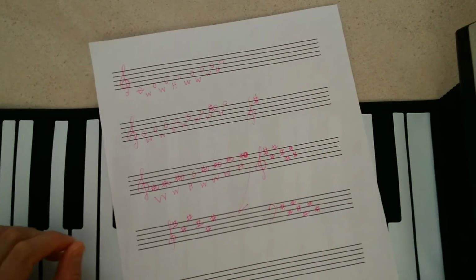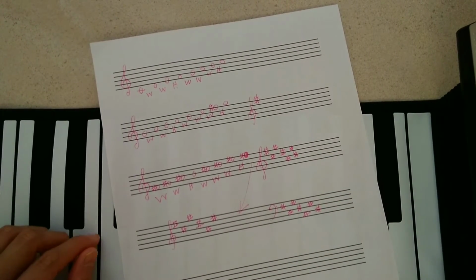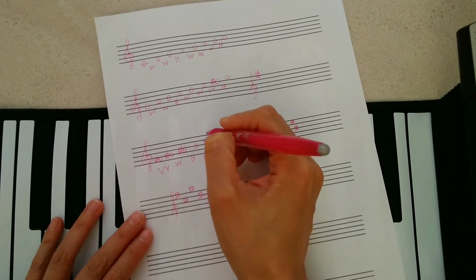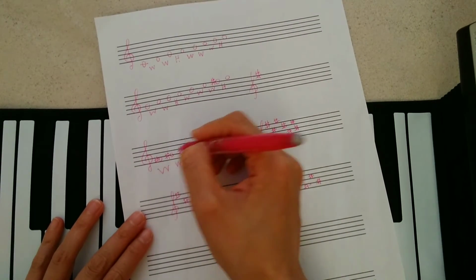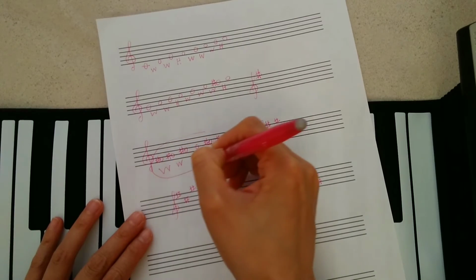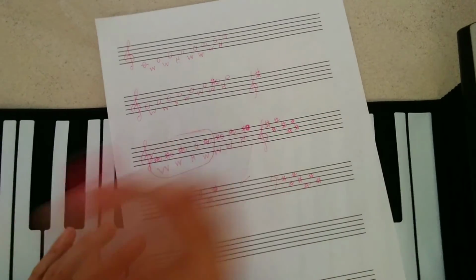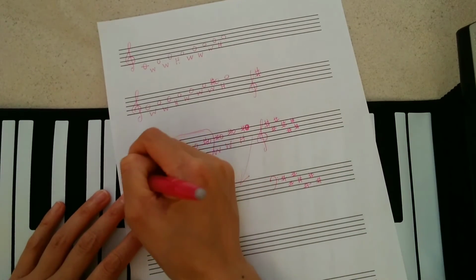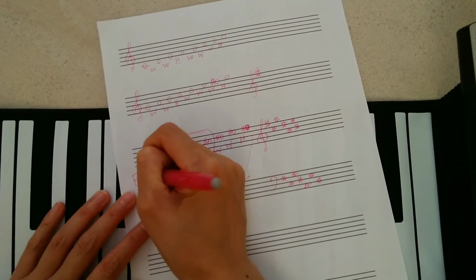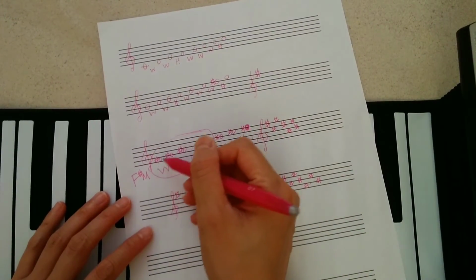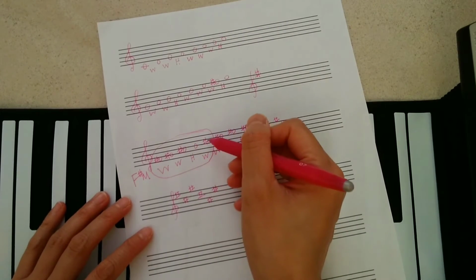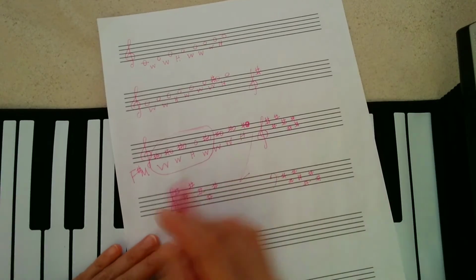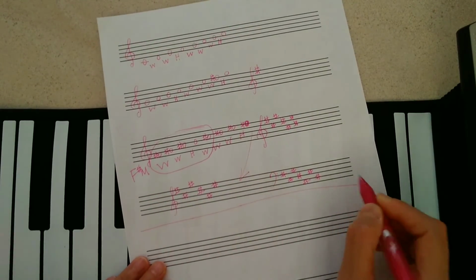So that's basically the sharp keys. And the major 5-finger pattern is just the first 5 notes of the major scale. So these 5 notes are what we consider a major 5-finger pattern. So this whole thing is called F sharp major. And if it's just F sharp, G sharp, A sharp, B, C sharp, it's called an F sharp major 5-finger pattern. So that's sharp keys.